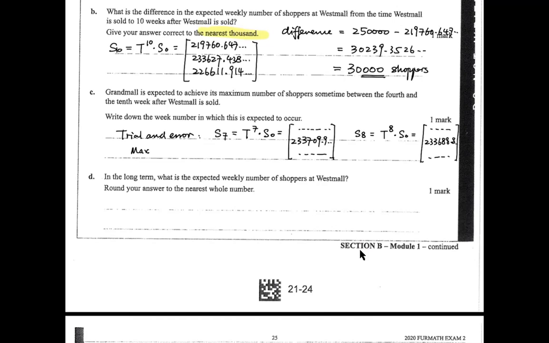Therefore, the maximum number is approximately 233,710 when it reaches n equals 7, or the 7th week after W is sold. Okay? The week number.